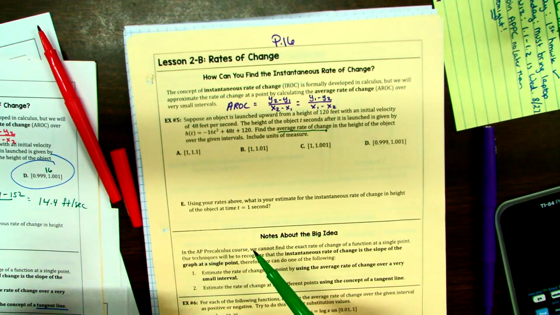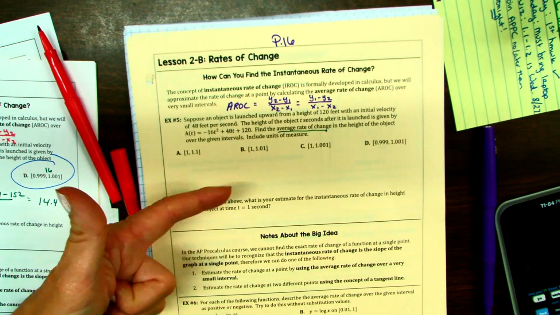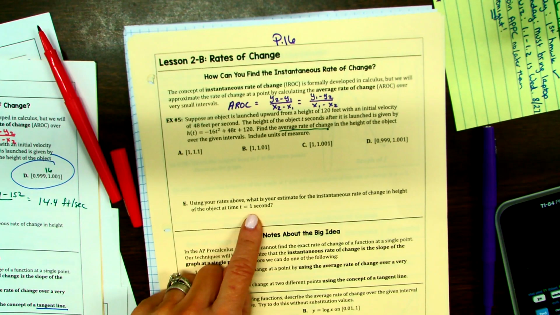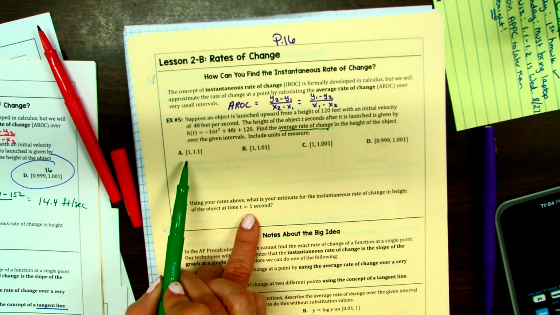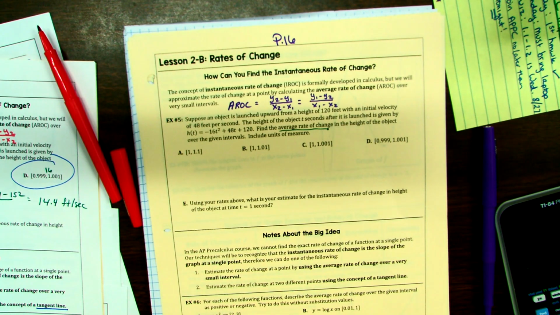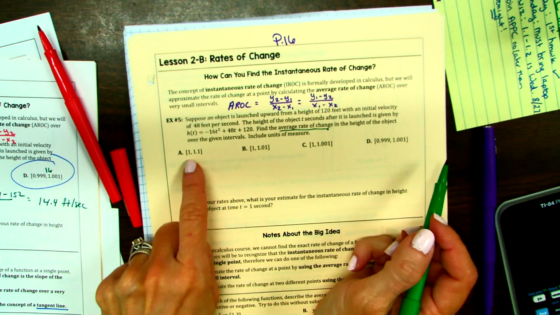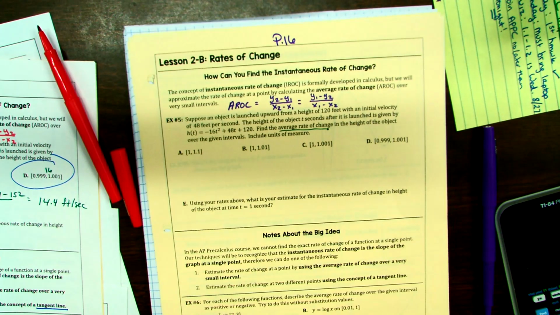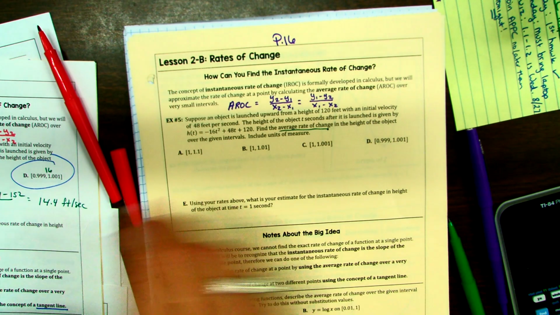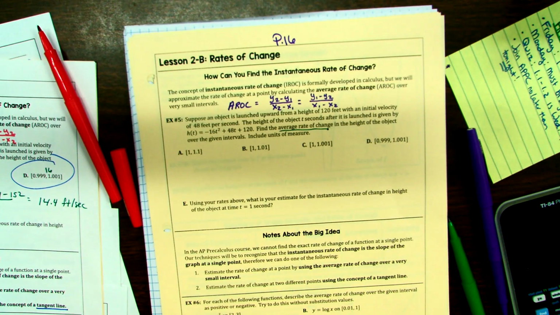And then I'm going to talk about how we could use what we did right here to find the instantaneous rate of change at like t equals 1. If you notice, look at these intervals. Remember, these are x values. This is 1 and 1.1. That's a really, really small, teeny tiny part of the graph. And it gets smaller and smaller and smaller. All of these intervals are showing what's happening really close to 1, right? So let's just do the first one, and we'll talk about what to do after that.